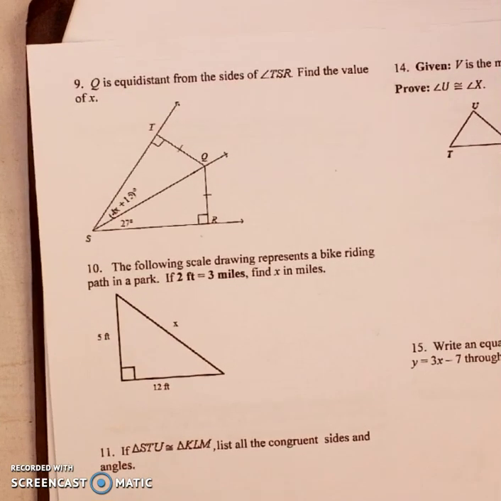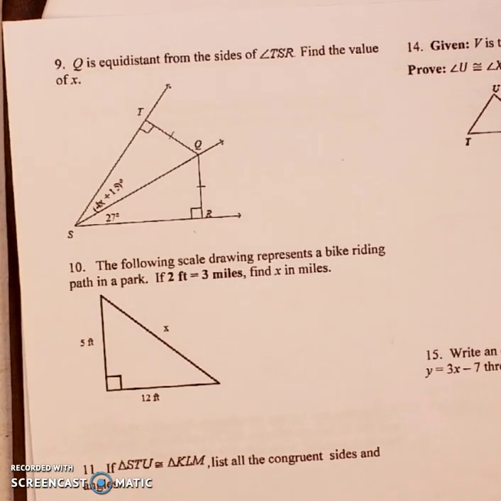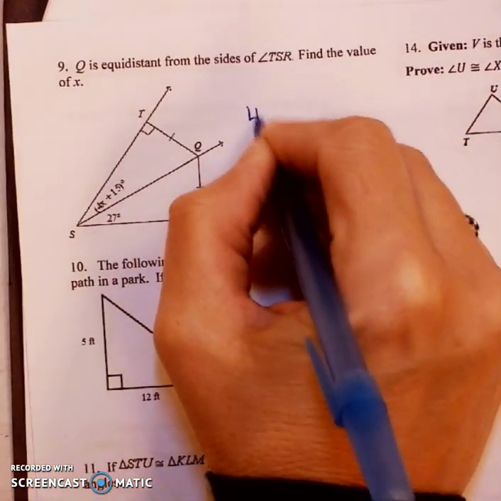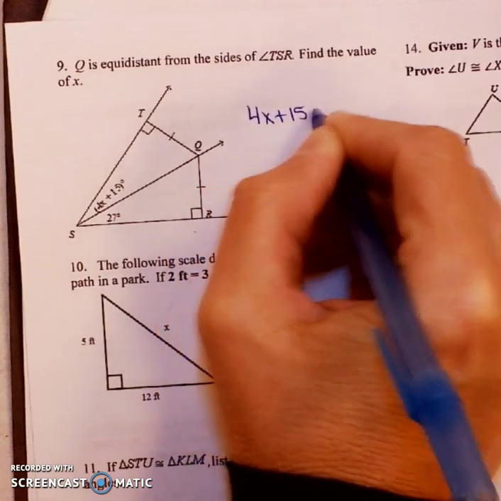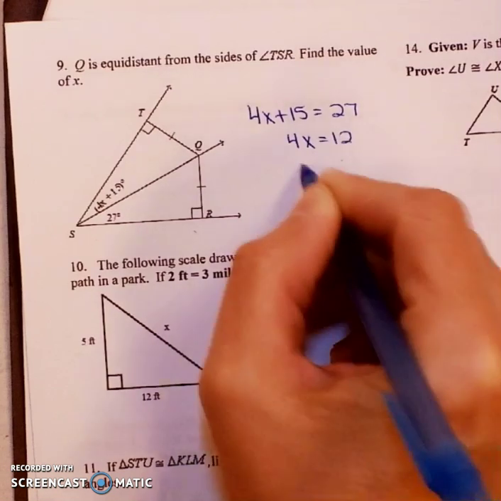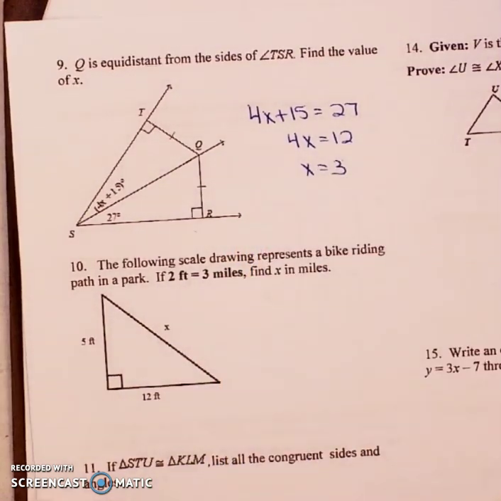Moving on to question number 9. Q is equidistant from the sides. Find the value of x. So if Q is the same distance from the sides, that means SQ is the angle bisector, which means 5x plus 15 is equal to 27. And we've got an equation to solve, and we end up with x is 3.